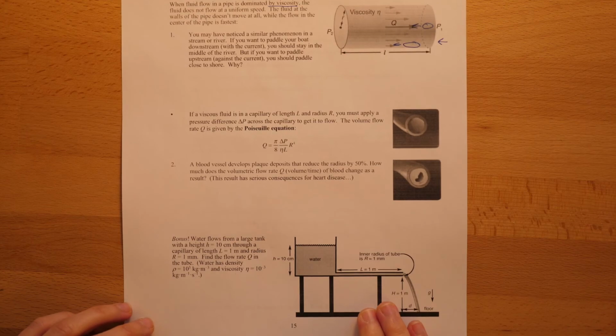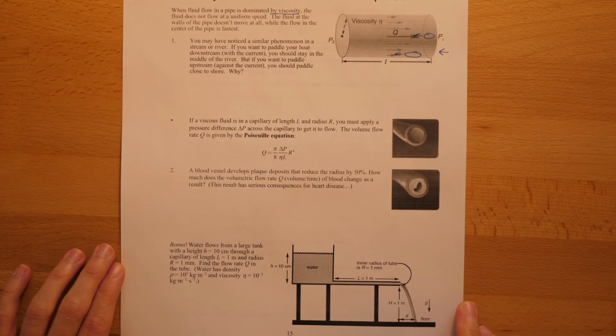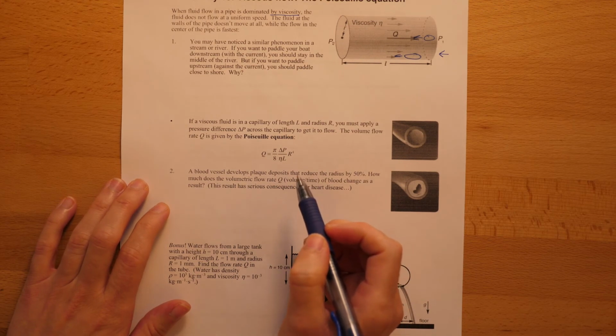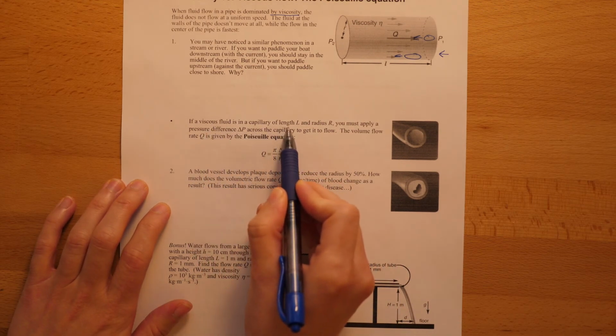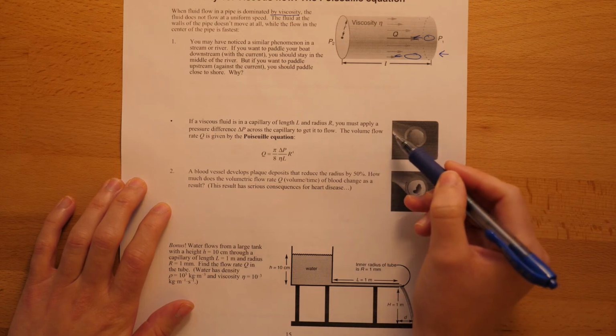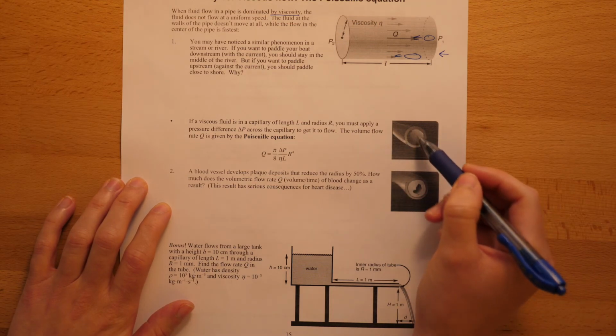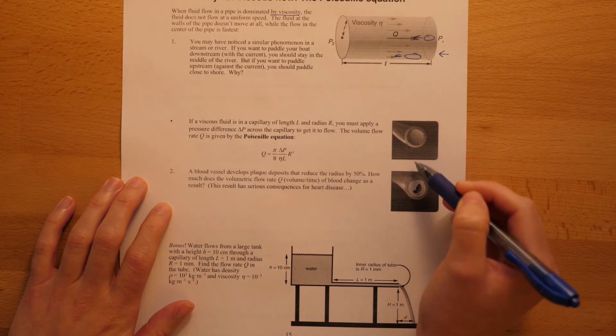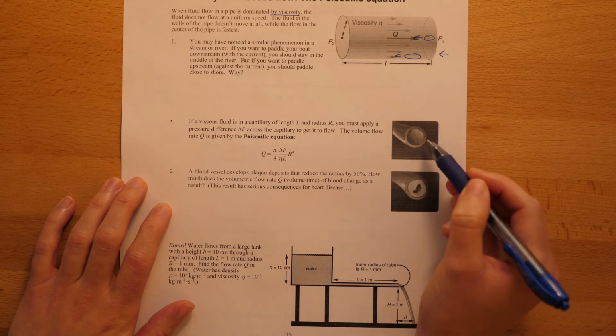A particular application where this is important is flow in tiny tubes. If you have viscous flow in a capillary, for example, in an artery or a vein, to get a viscous fluid to flow through a little tube like that, you have to apply a pressure difference.